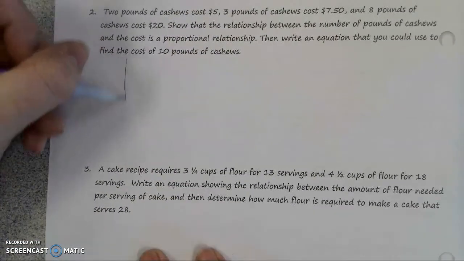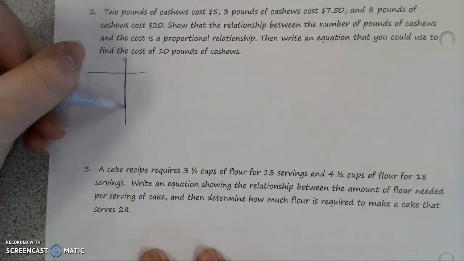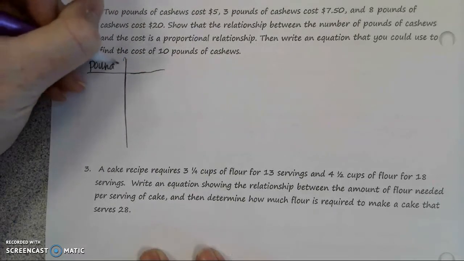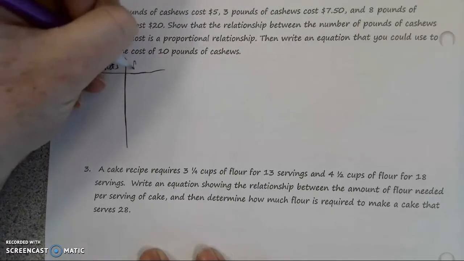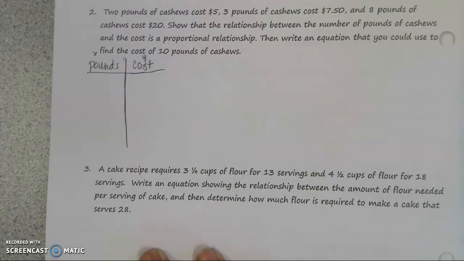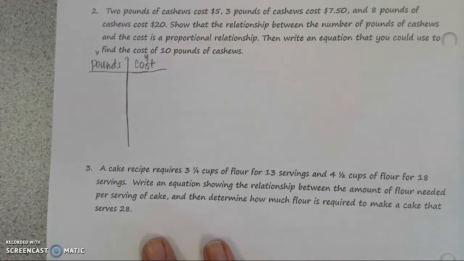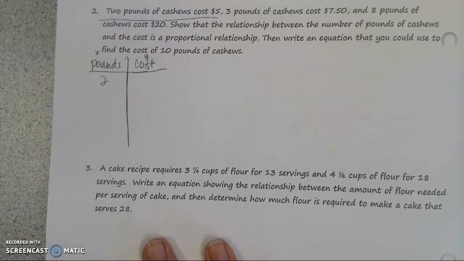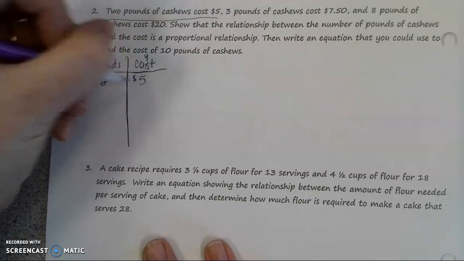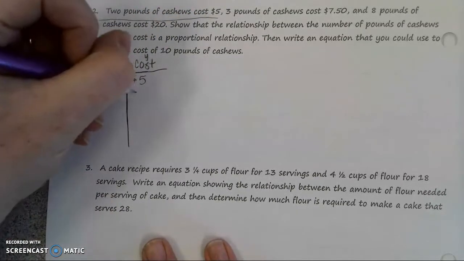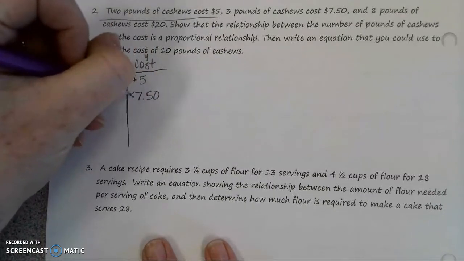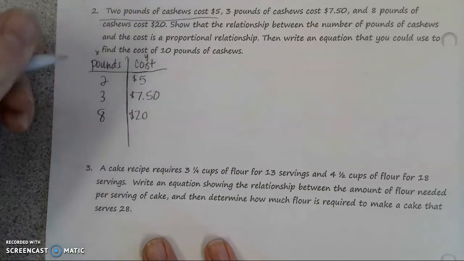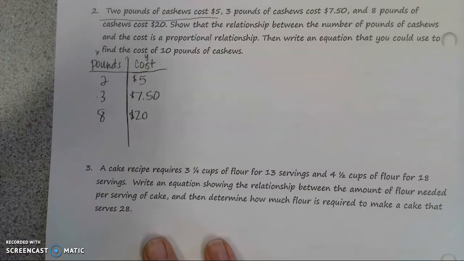So let's make a T-chart. So pounds will be our x value, cost will be our y value. So let's fill in the information that we know. 2 pounds of cashews cost $5. 3 pounds cost $7.50. And 8 pounds cost $20. I know they kind of jump from 3 to 8, but that's okay.